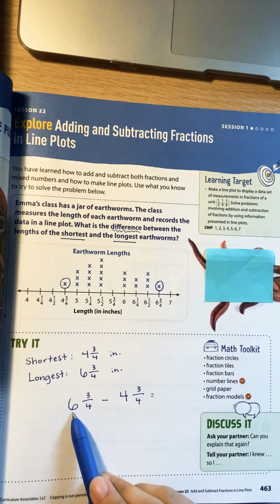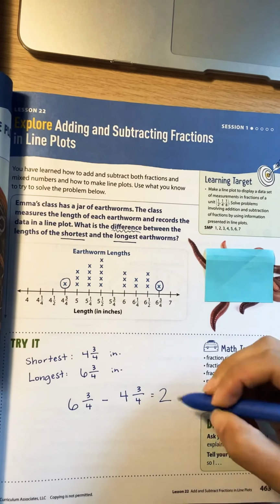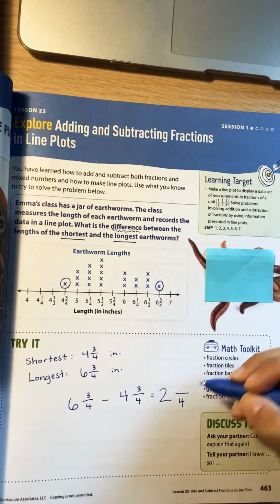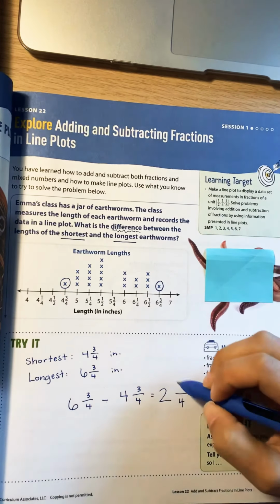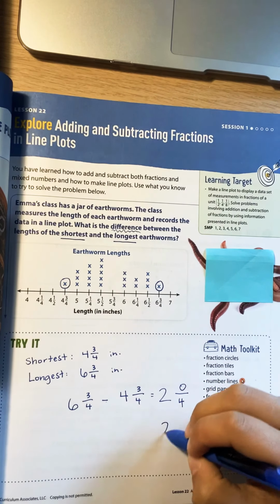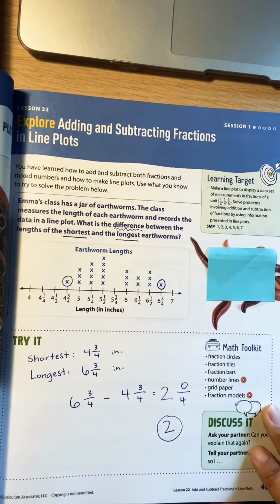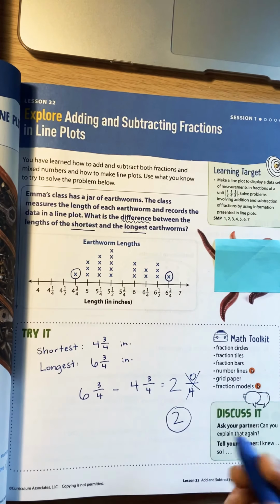So I do my whole numbers first. 6 minus 4 equals 2. And then I'm going to keep my denominator the same, so it's going to be 4. But then if we look at the numerators, 3 minus 3 equals 0. So 2 and 0/4 really is just 2. Okay? So if it's 0/4, there's none left over. We can just take that part out, and it's 2 inches.